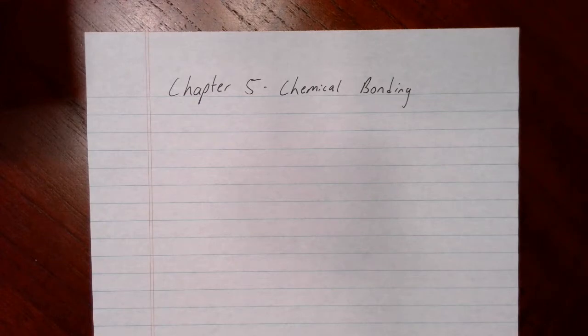So we want to combine all the things we've learned so far to now examine how atoms join themselves together, okay, so how they bond together. So this will be the topic of Chapter 5. So we'll spend this whole chapter looking at the different ways that atoms, ions, and molecules hold themselves together to form larger, more complex structures.